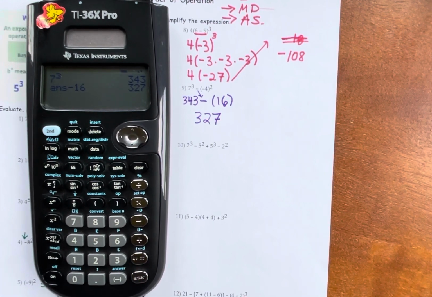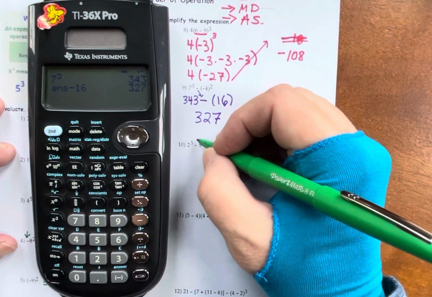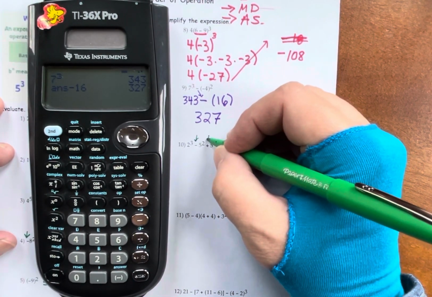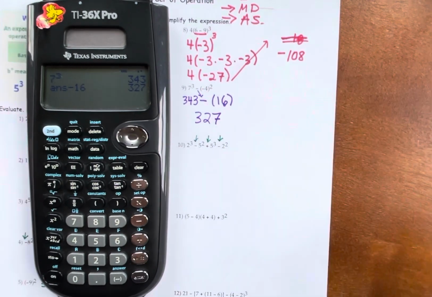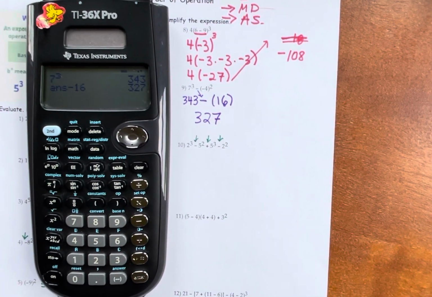Okay. On this one, there are no parentheses, so order of operations says do exponents next. And so that's what I'm going to do. And I'm noticing these signs here. Those are addition and subtraction. That's what I'm going to do next. So as I go, I'm going to copy those around.